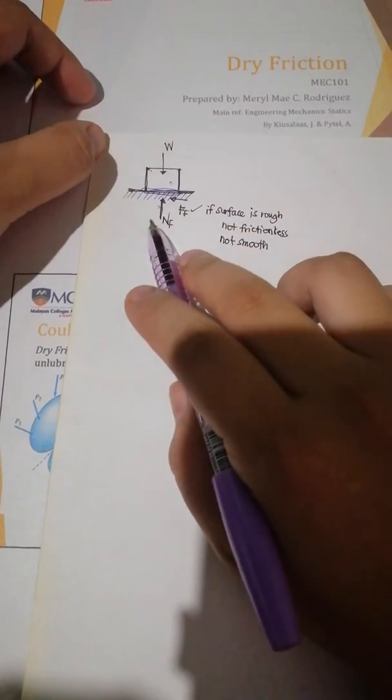Friction force only exists if it is stated that the surface is rough, or if it is not frictionless, or if it says that it is not smooth. But if the surface is frictionless, if the plane of contact is smooth, then friction force does not exist, only normal force.